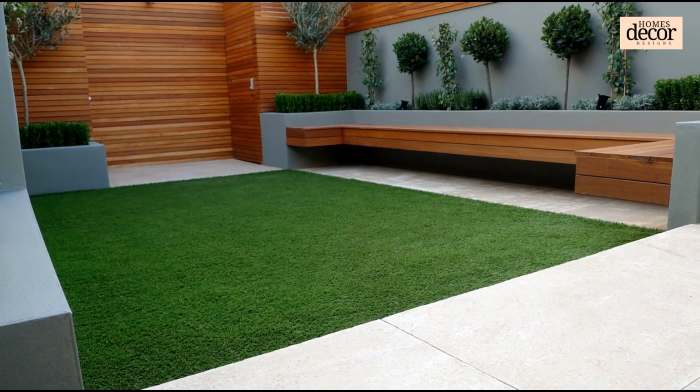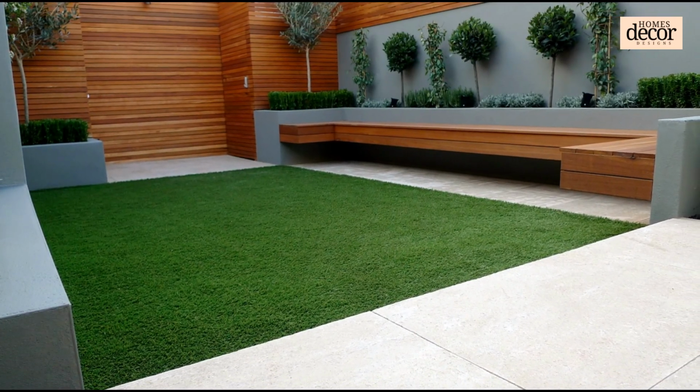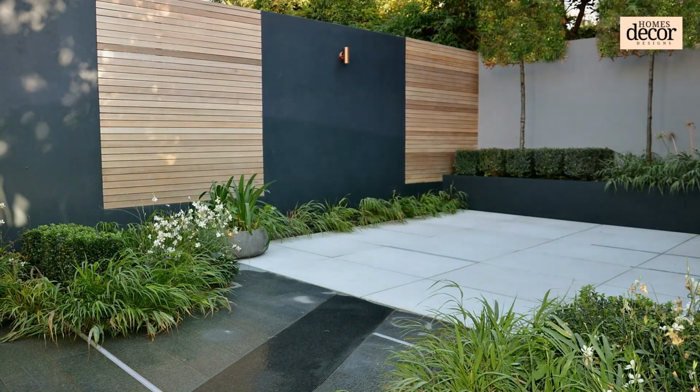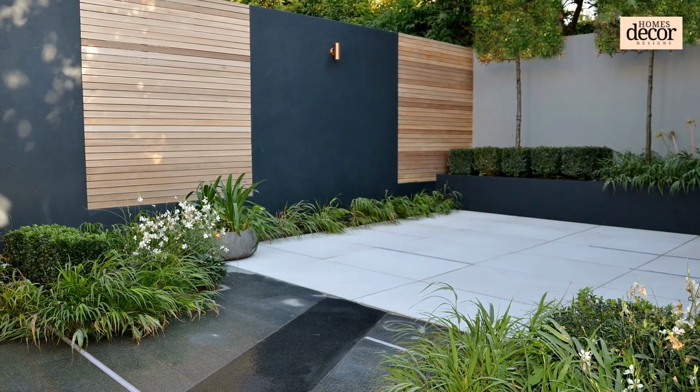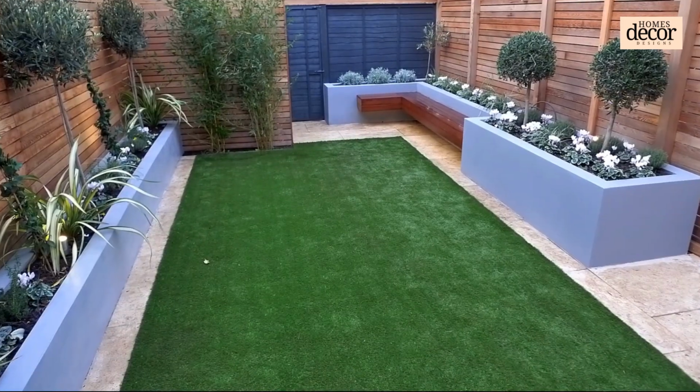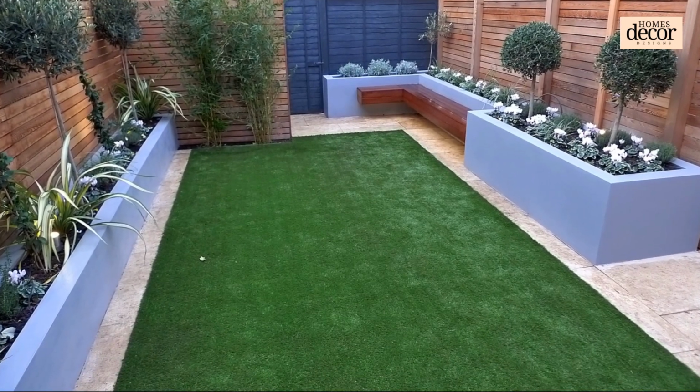9. Outdoor dining area. Create an inviting outdoor dining space with a table and chairs. Consider adding a pergola or umbrella for shade, and adorn the area with outdoor tableware and decorative accents.